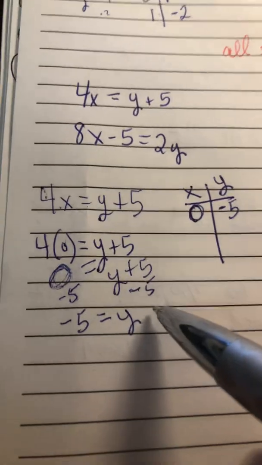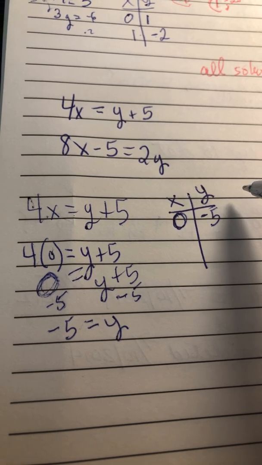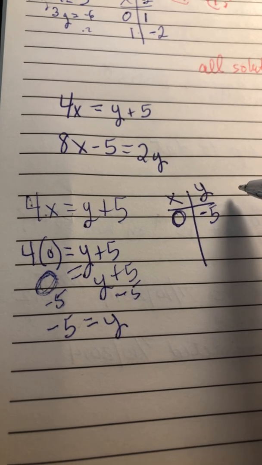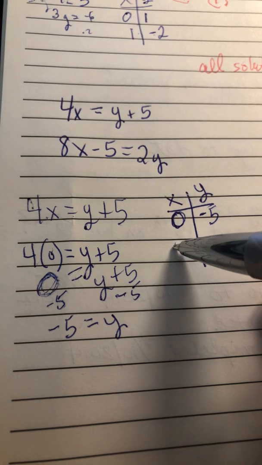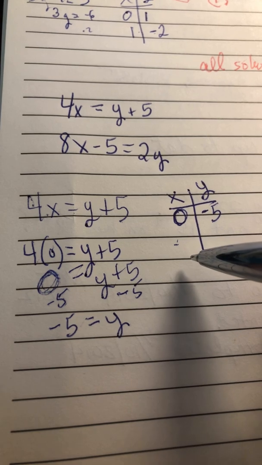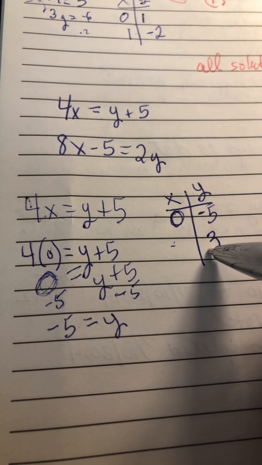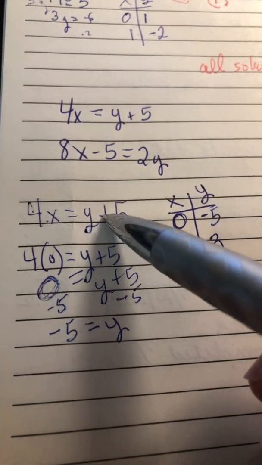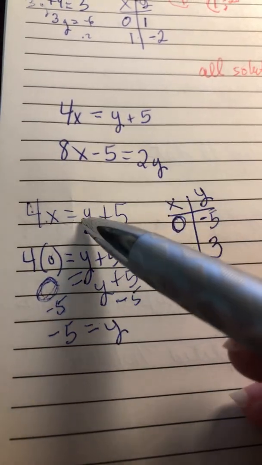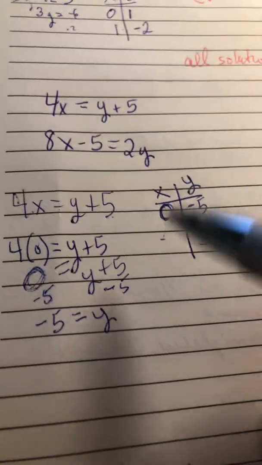And then I can say, well, what if, let's see, what if y is 3? And I'll tell you why I chose 3, because I'm looking at 3 plus 5. That's a multiple of 8, or multiple of 4. 4 can divide into 8. So I thought, well, if I put 3 plus 5 in there, how can I divide with 4 and come up with something that's not a fraction?